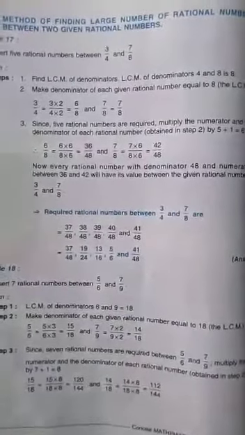Okay, so now what we need to do? Now we need to multiply both the numbers by a number one more than the number of rational numbers we need to find. Here we need to find 5 rational numbers, so we multiply both the numerators and denominators of both the numbers by 5 plus 1, that means 6. So 6 into 6 by 8 into 6, that means 36 by 48, and 7 by 8, so 7 into 6 by 8 into 6 is 42 by 48.